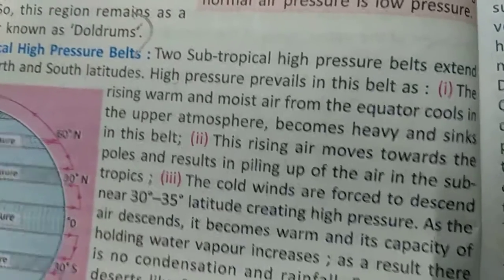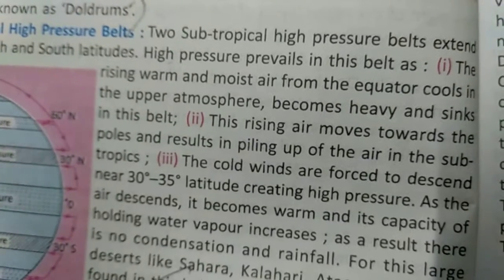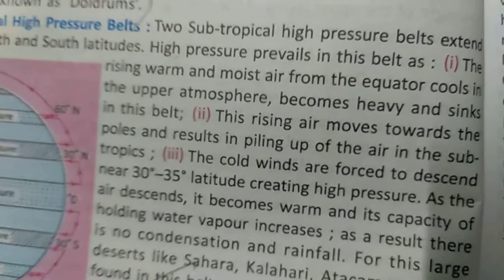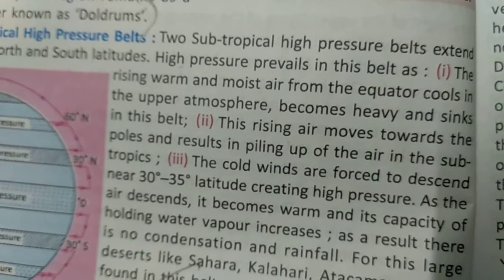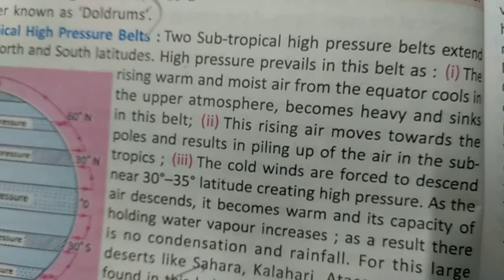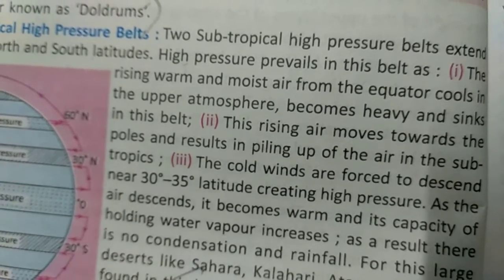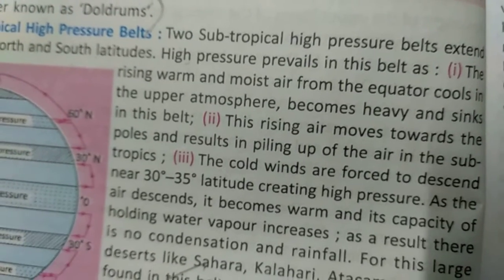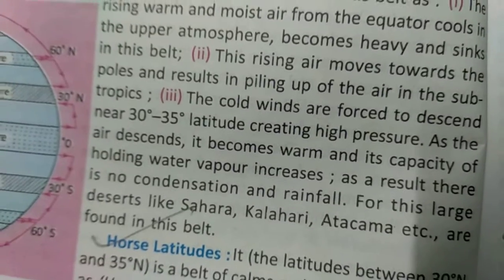Here the warm rising wind and the moist air from the equator cools down, and becomes heavy and sinks in this belt. Sink means in this belt it is getting heavier. The rising air then moves towards the pole, and as a result fills up the air in the subtropics. The cold winds are forced to descend near 30 to 35 degree latitude. There they now create high pressure as they are cold.